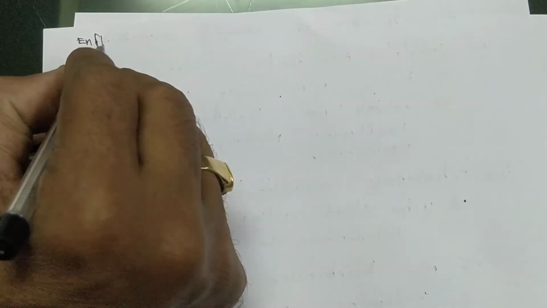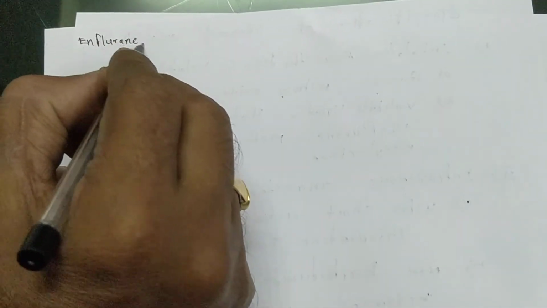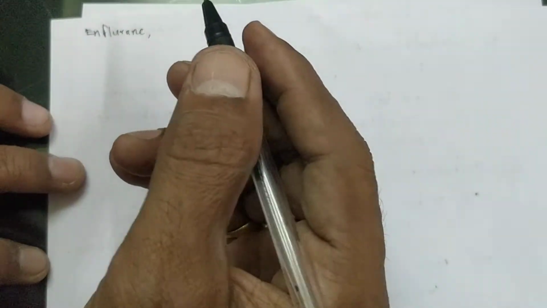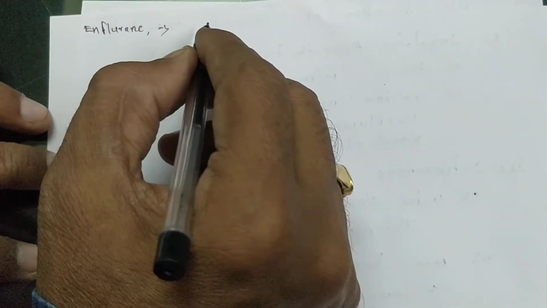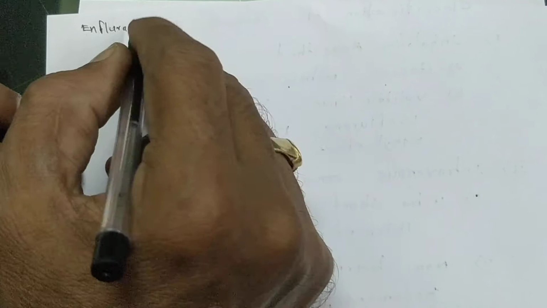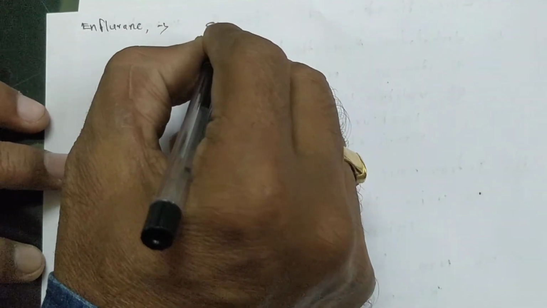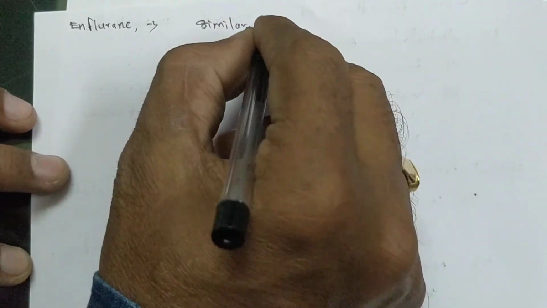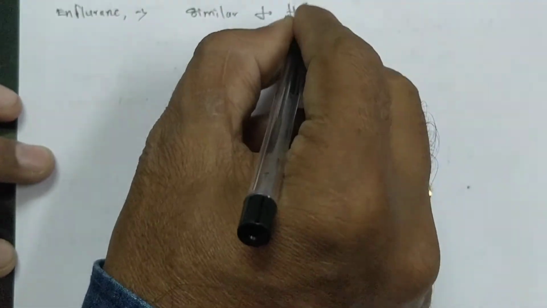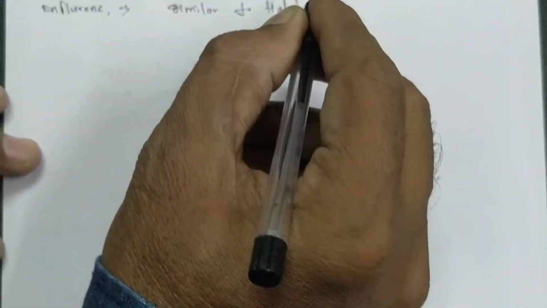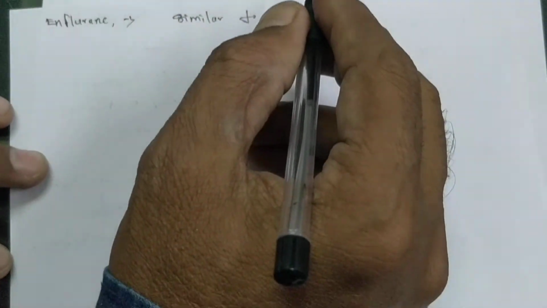Now the next drug is enflurane. Enflurane has the same property: it is a non-inflammable, non-irritant liquid, similar to halothane, but it has a good property.